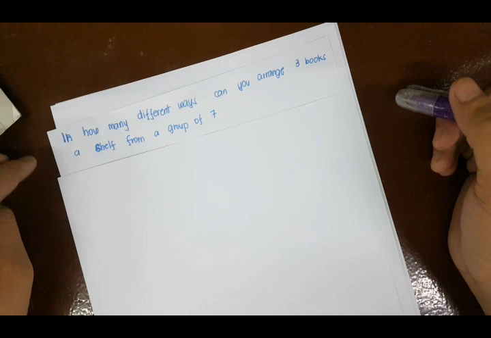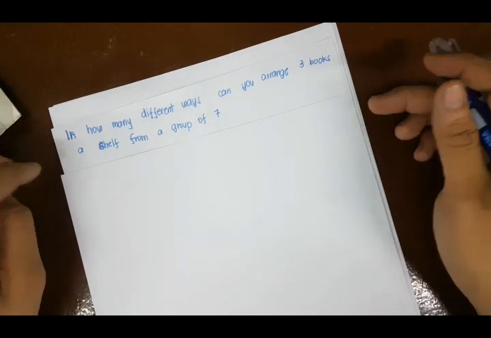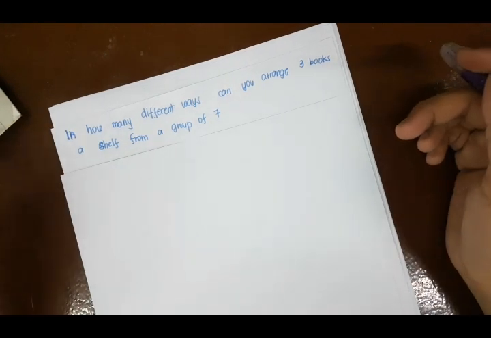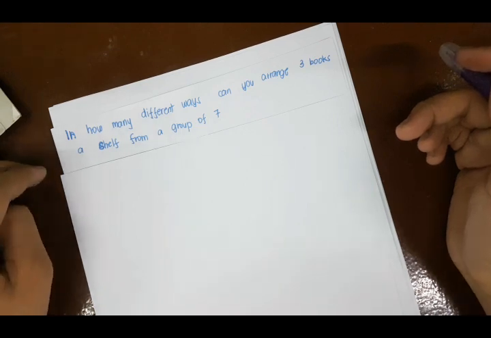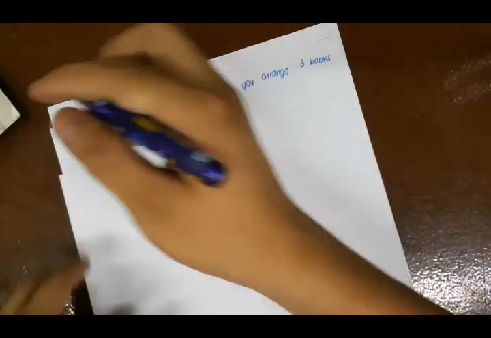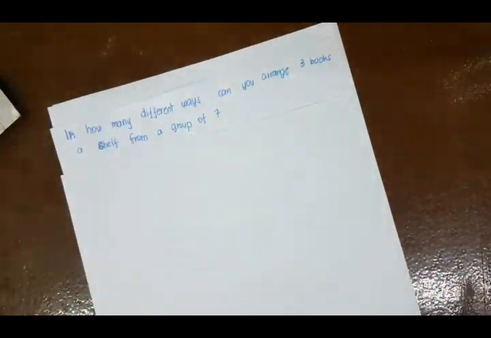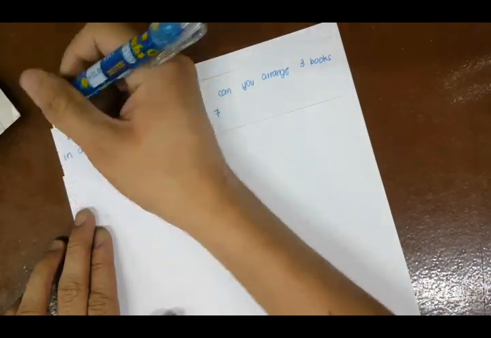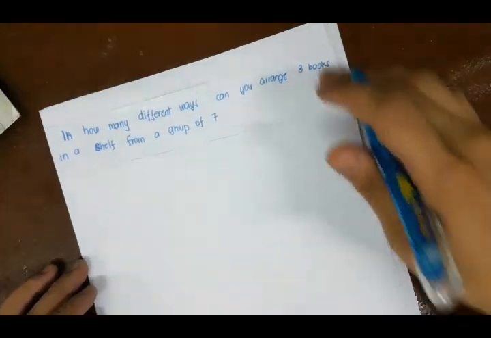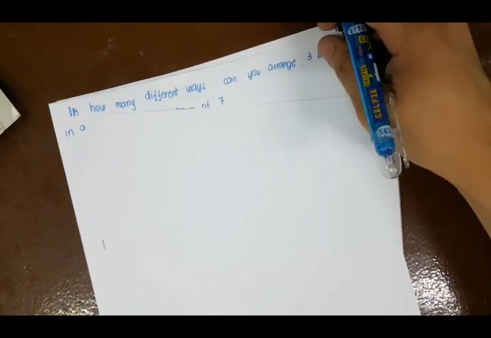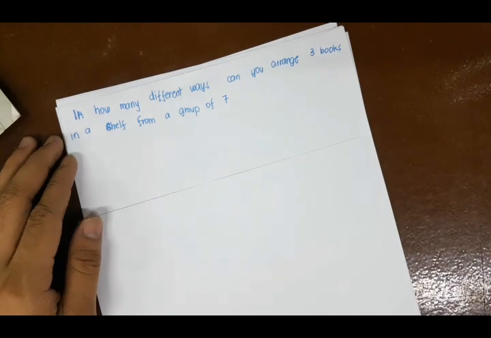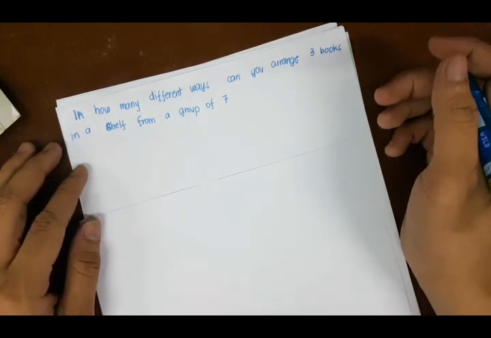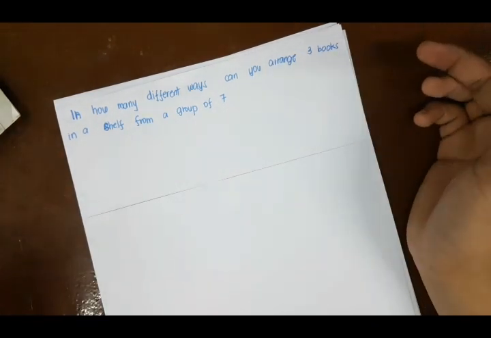The first problem is: in how many different ways can you arrange 3 books on a shelf from a group of 7? The first thing that you have to answer is, is this a permutation or a combination? As you can observe, the arrangement of books matters, since we are going to arrange books.